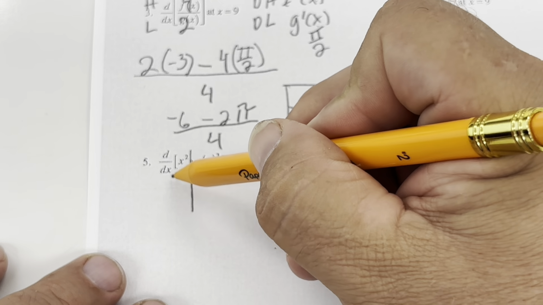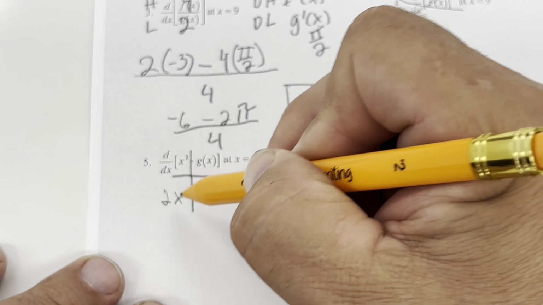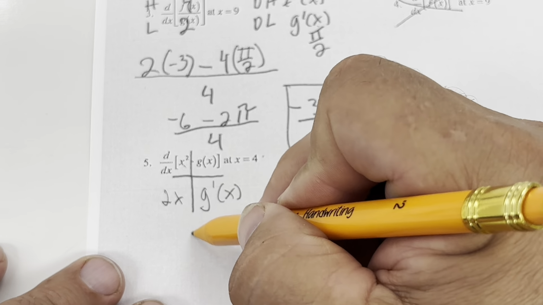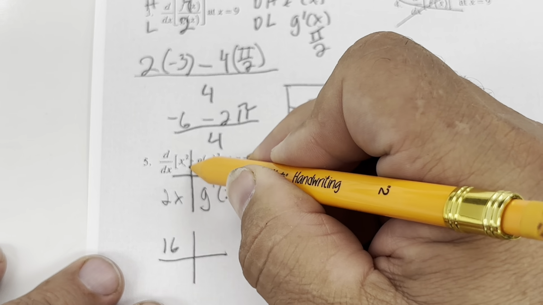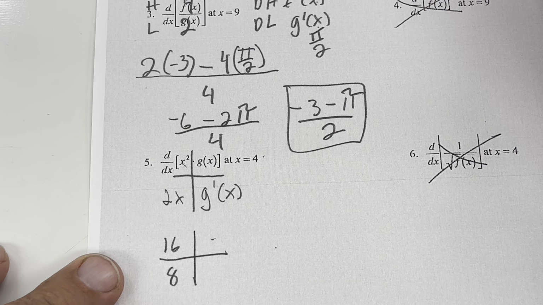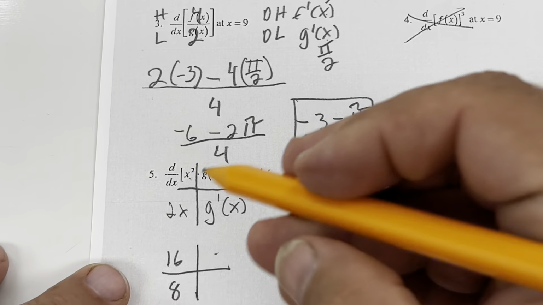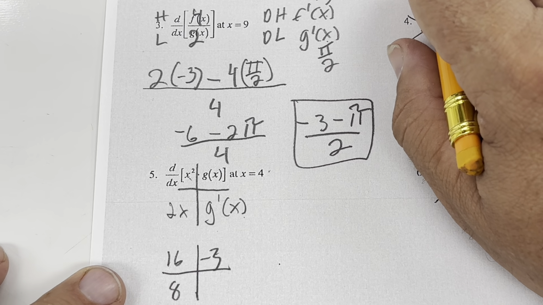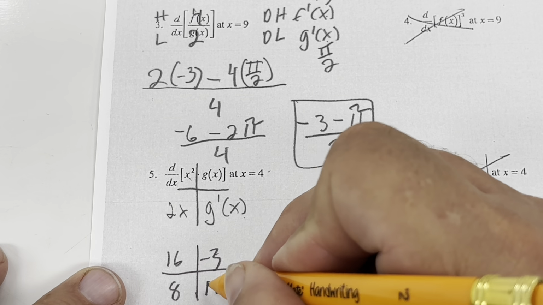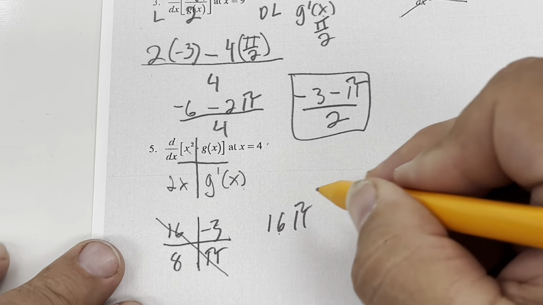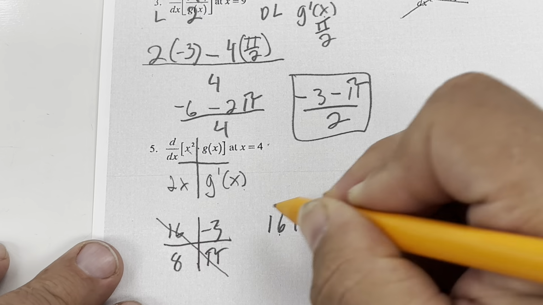We're going to do product rule for this one. So x squared, the derivative is 2x, g prime of x. So x squared when x equals 4, that's going to give us 16. That's going to give us 2 times 4, 8. G of 4 was negative 3. G prime of 4 was pi. Crisscross applesauce, that would be 16 pi plus negative 24, or just minus 24.